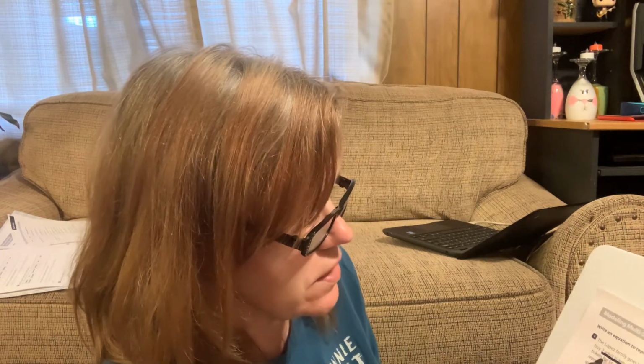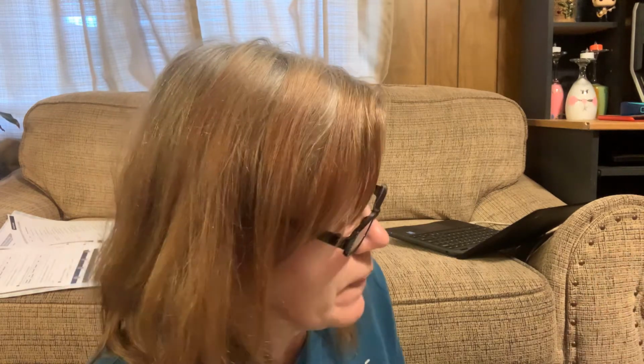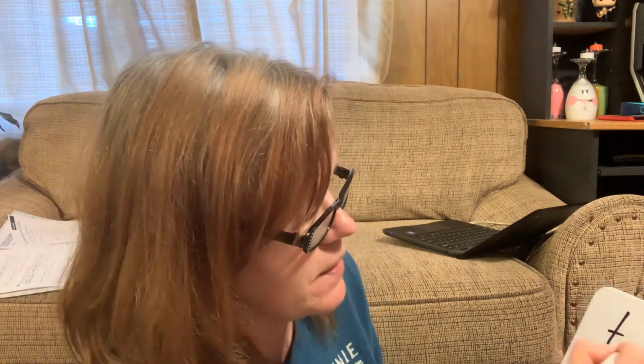So let's look at number 1. It says the Lopez family goes to the movies. They buy 2 adult tickets for $6 each and 3 child tickets for $4 each. Write an equation to represent how much money the family spends on movie tickets, and T will represent the movie tickets. So let's underline our important information. They got 2 adult tickets for $6 each, 3 child tickets for $4 each, and it wants to know how much they spent on tickets. So T is how much they spent on the tickets.